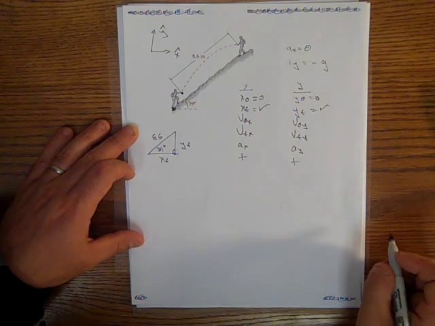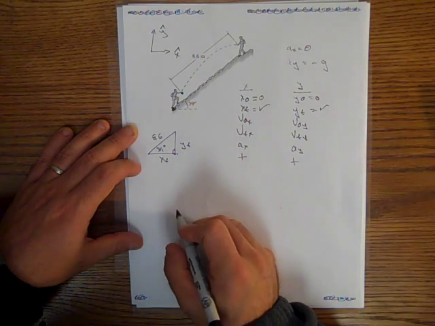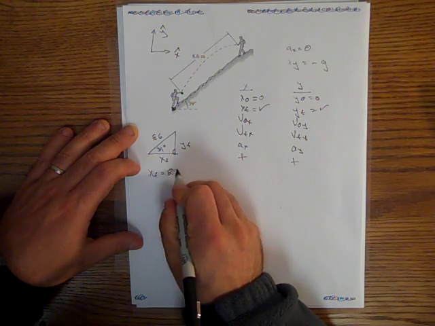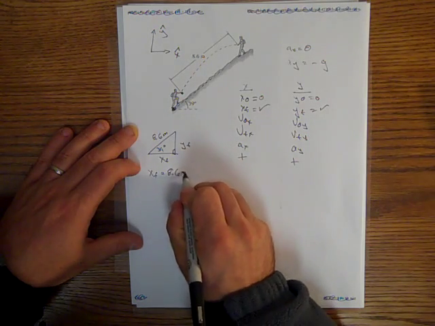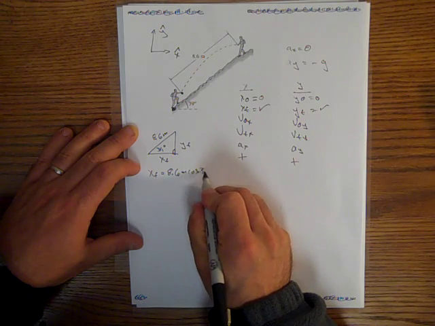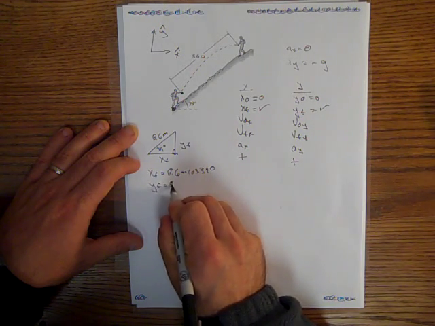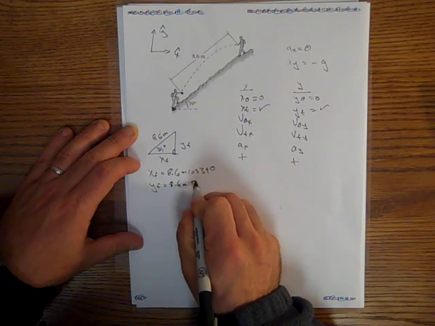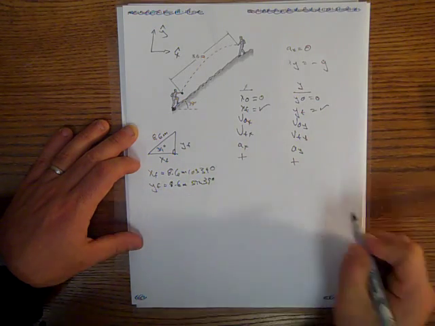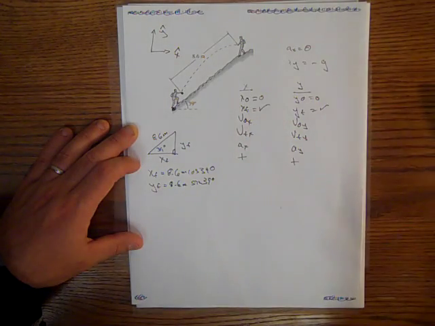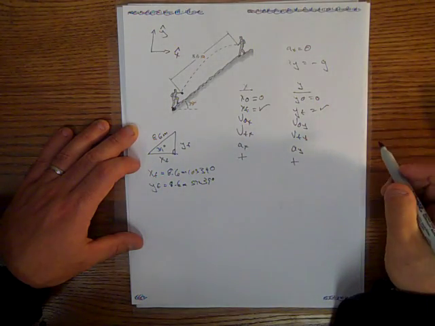I can do the trig to make that happen. X final is 8.6 meters times the cosine of 39 degrees, and y final is 8.6 meters times the sine of 39 degrees. So you can plug those in. But wherever those variables show up, we know that we can find those.